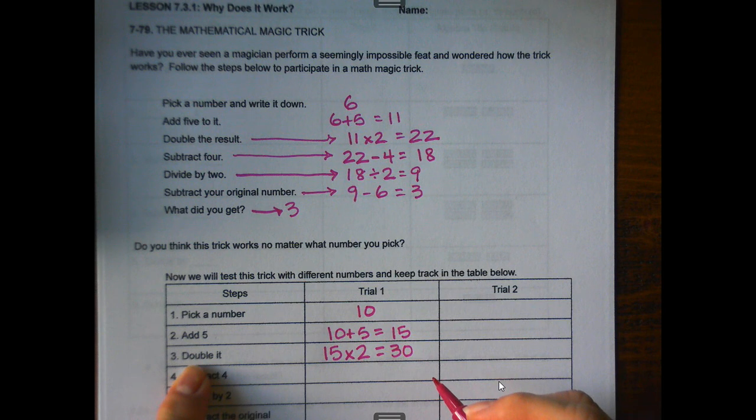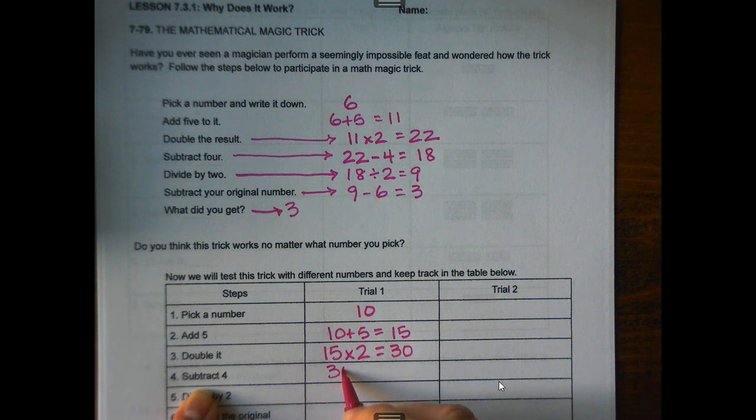For those of you that have a calculator handy or your multiplication table from lesson 124, you certainly should be willing and able to use those tools to make it easier for you to be more precise and accurate. The next step is subtract 4. So I'm going to write down 30 subtract 4.